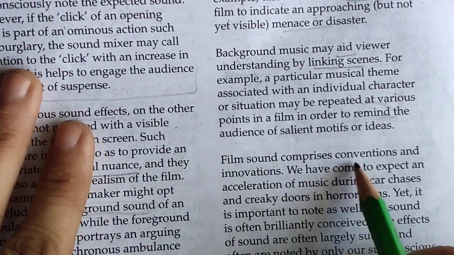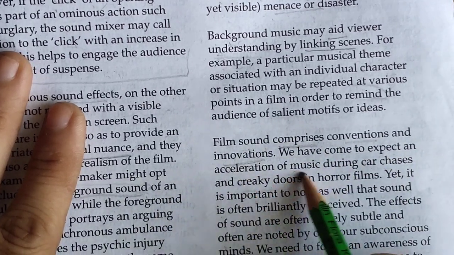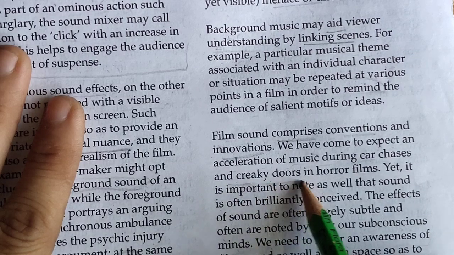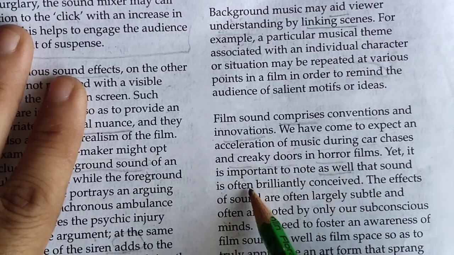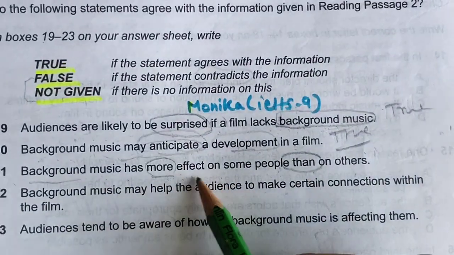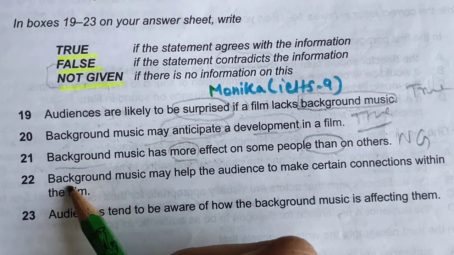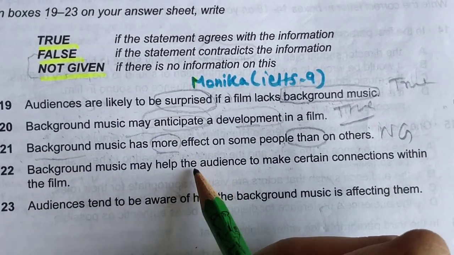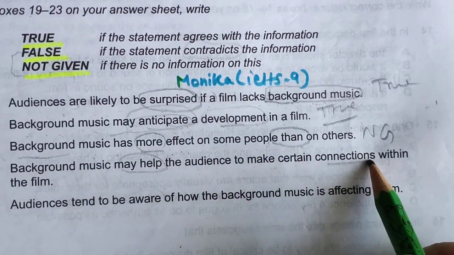For film music comprises convention and innovation. We have come to expect acceleration of music during car chases, creaky doors in films. Yet it is important to note as well that sound is often brilliantly conceived. So nothing, they are not talking about any comparison, and so I will be putting here not given. So next, background music may help audience to make certain connections within the film.